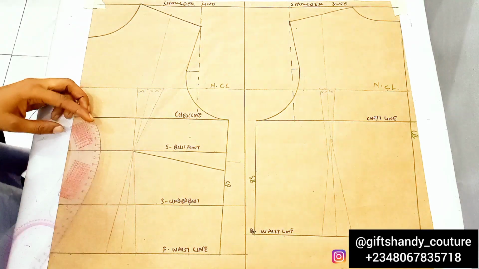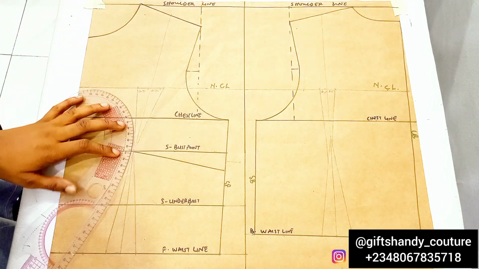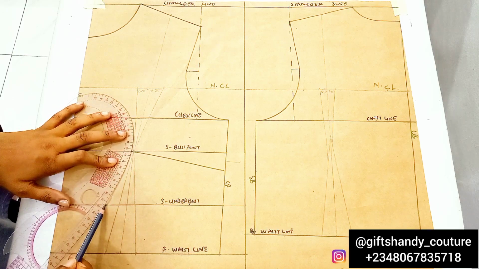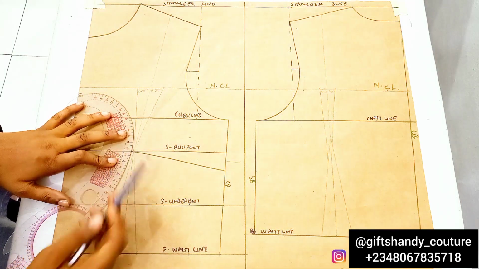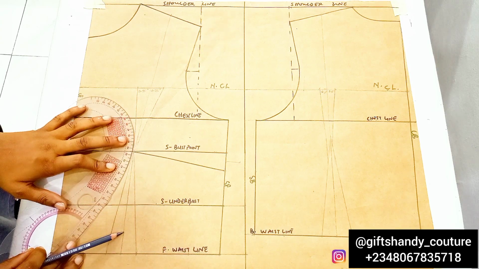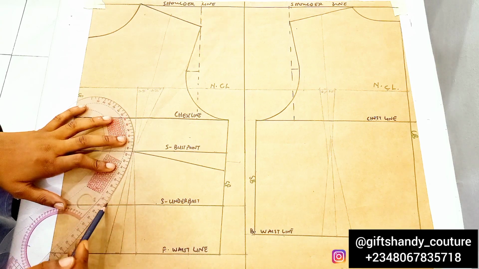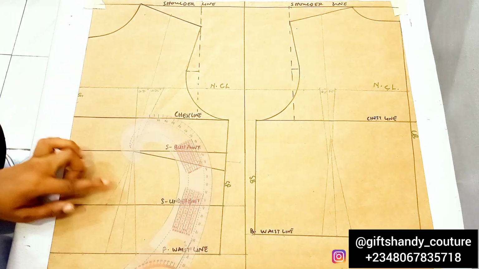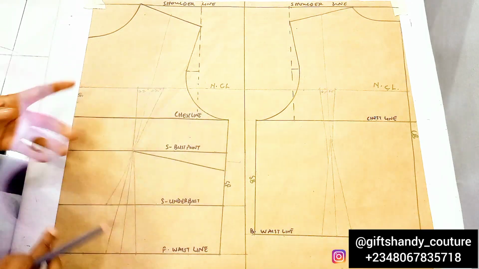Now watch what I'm going to do here. Look at how I'm going to place my curve, okay? This is how to tighten your under bust. So I'm just going to be connecting this point to meet up with this first over bust tightening here with a curve. Now with a curve, can you see? This is to give me that smooth transition that the bust point needs.